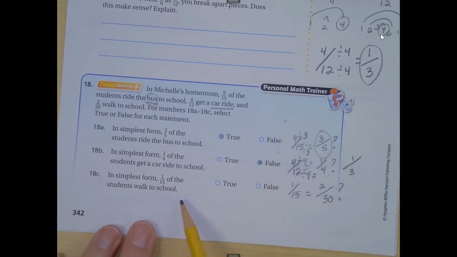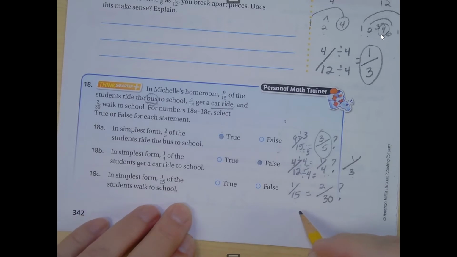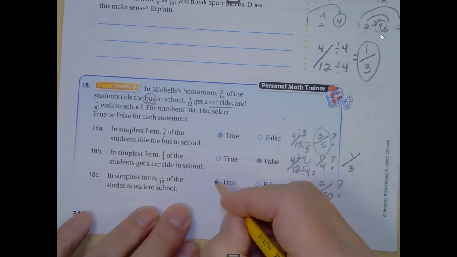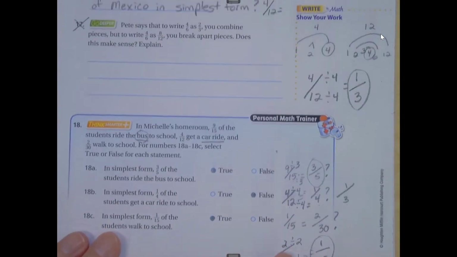In simplest form, 1/15 of the students walk to school. Okay, I've got 1/15. Let's look here. We've got 2/30ths. I actually have this backwards. So we've got 2/30ths. Let's try dividing by 2. 2 divided by 2 is 1. 30 divided by 2 is 15. Did I get 1/15? Yes. So this is true.